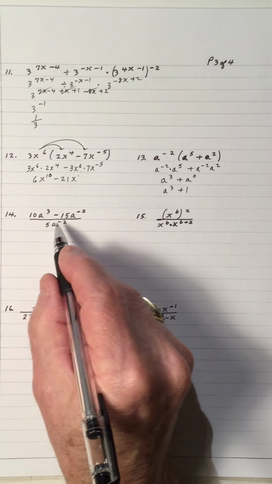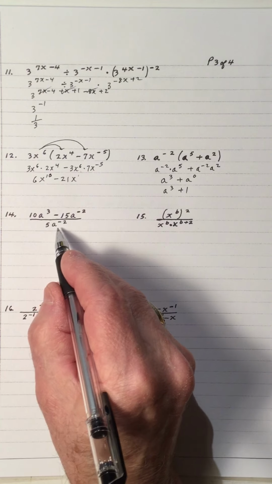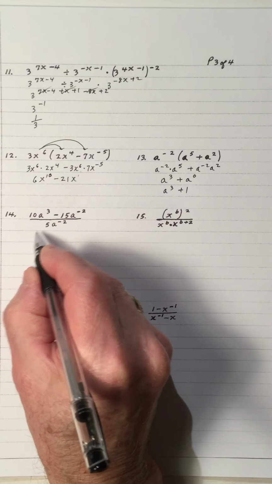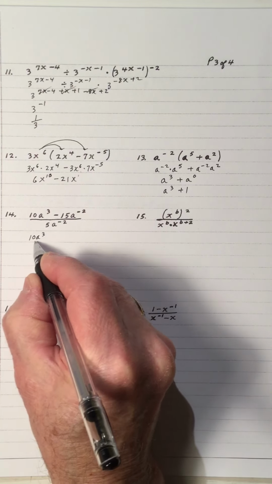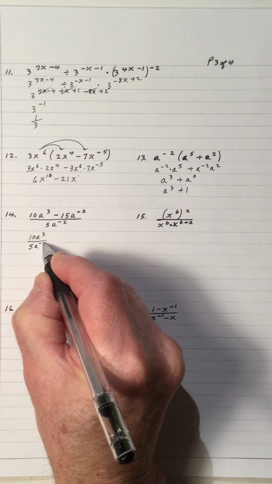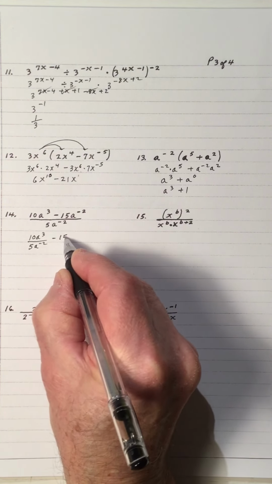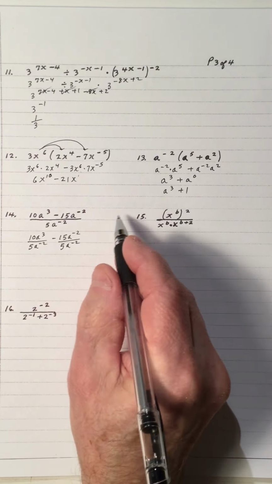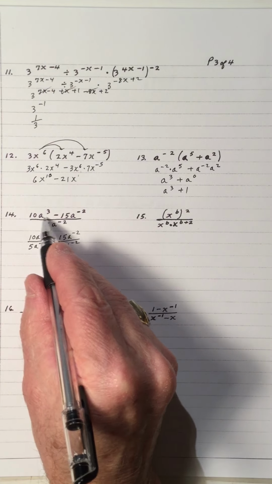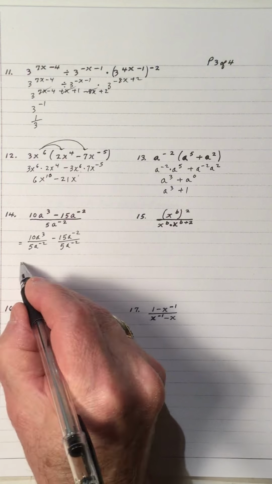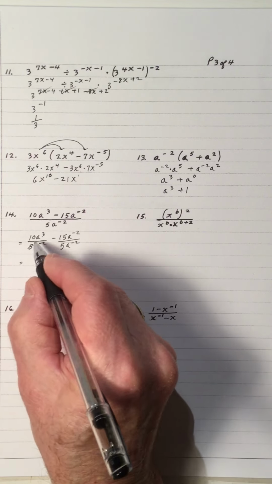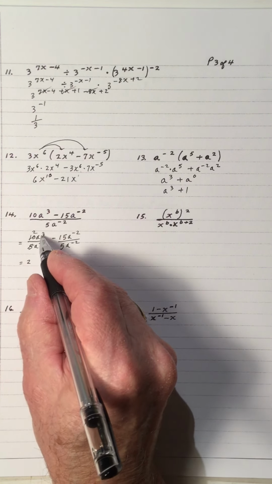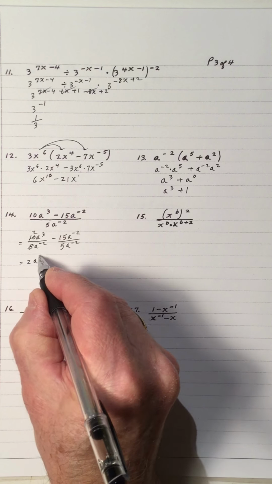And I can do this one a couple of ways. Let's see. I can take 10a cubed and divide it by 5a to the negative 2, minus 15a to the negative 2 divided by 5a to the negative 2. So 5a to the negative 2 is divided into both of these terms on the top. There it is. Now we simplify this. So 5 into 10 goes 2, and so that's a 2. And notice that's a cubed.